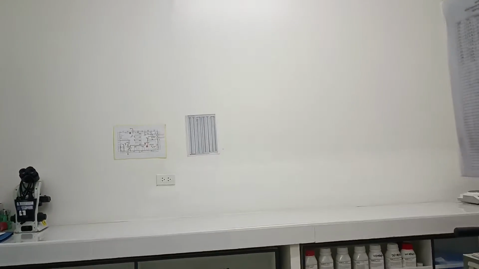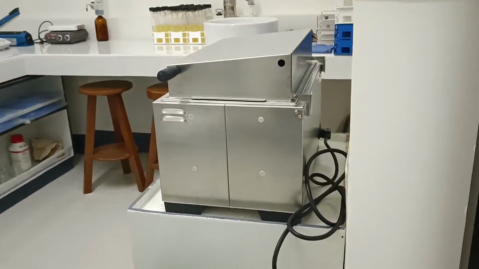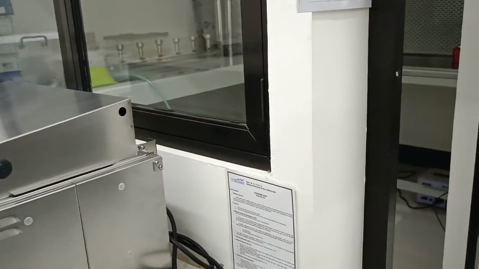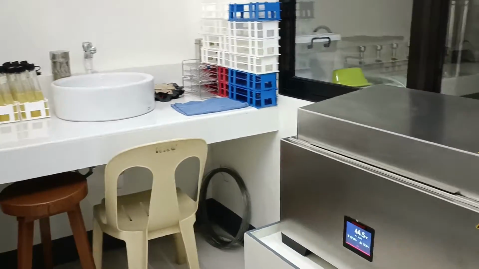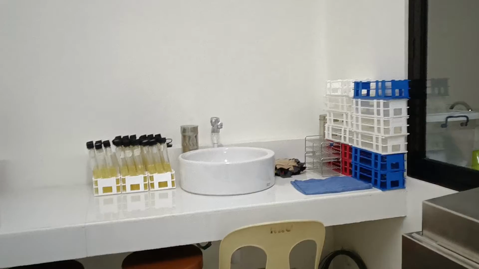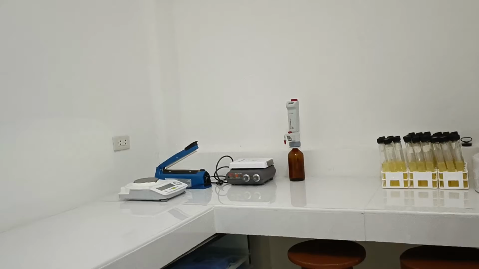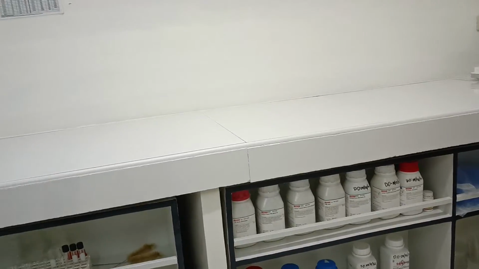Moving out of the isolation room, we proceed to the other part of the outer room, where we find the coliform bath. The sink is for ordinary washing and draining. The tiled counter is for media preparation and other activities. Under the counter is another cabinet where the dry media are kept.